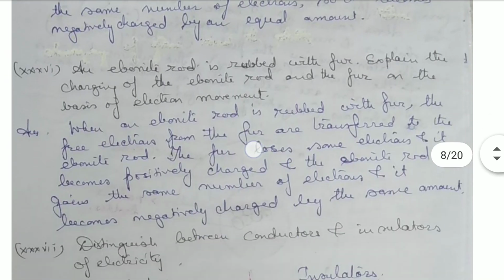Okay. Then an ebonite rod is rubbed with fur. Explain the charging of the ebonite rod and the fur on the basis of electron movement. Same thing: when the ebonite rod is rubbed with fur, the fur will transfer electrons to the ebonite rod. So the ebonite rod will gain electrons and therefore becomes negatively charged, and the fur will lose electrons and therefore becomes positively charged. But the ebonite rod and fur will have the same amount of charge.